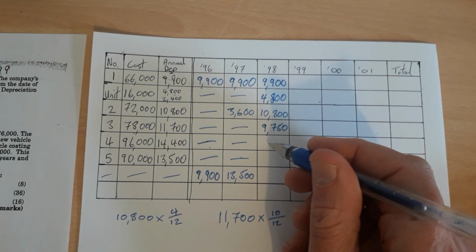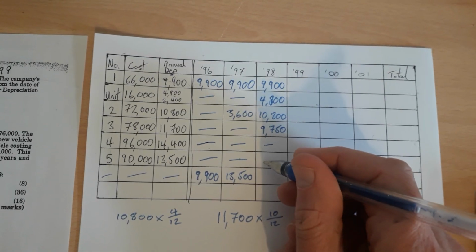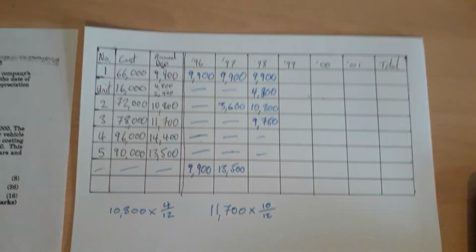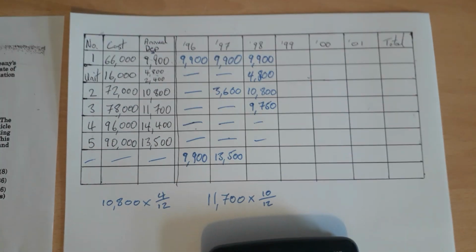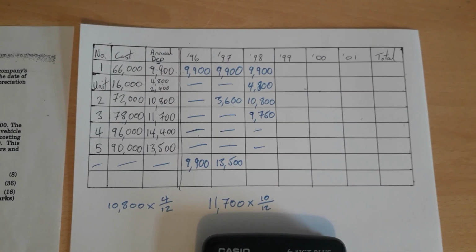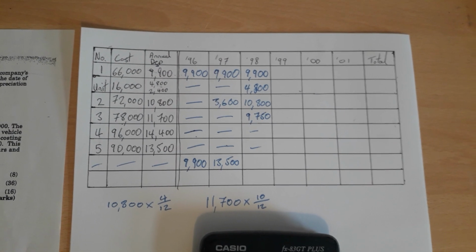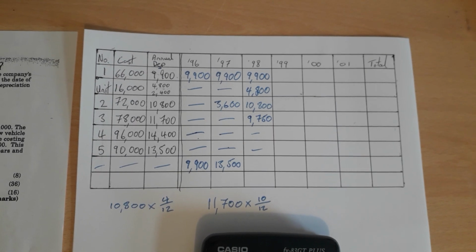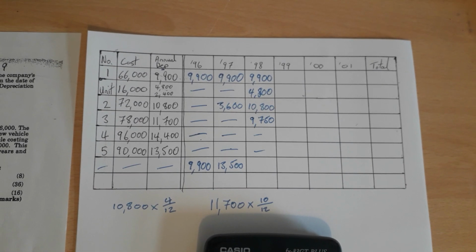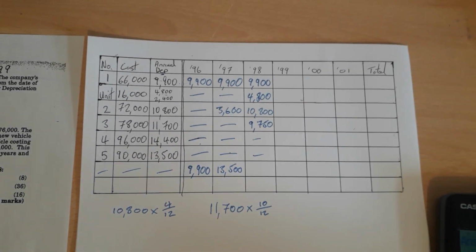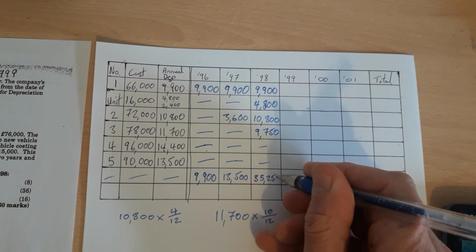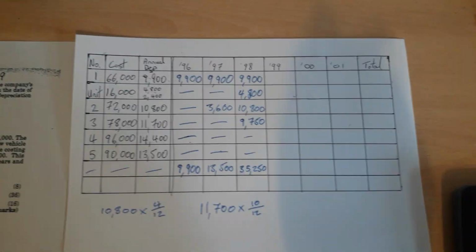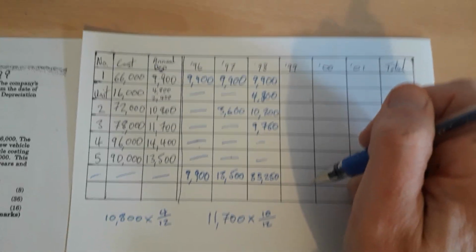And vehicle number 4 had not been purchased at that stage, and vehicle number 5 had not been purchased at that stage. So now we just need to add up these 4 figures to get our total depreciation for 1998, and that's going to be, let's see, 10,800, 4,800, and 9,750, which is 35,250. Okay, so moving on to 1999 then.